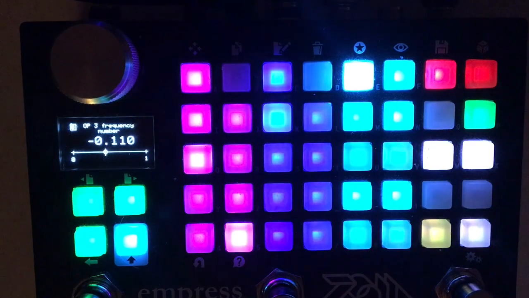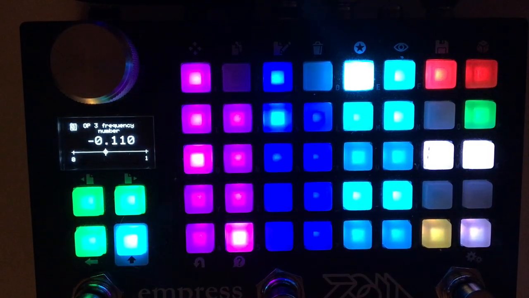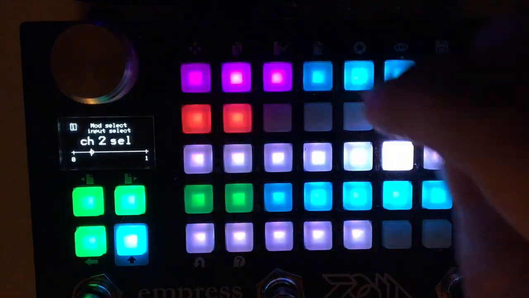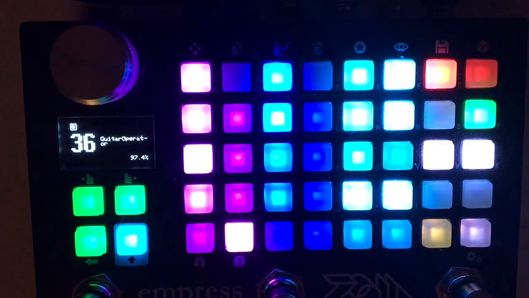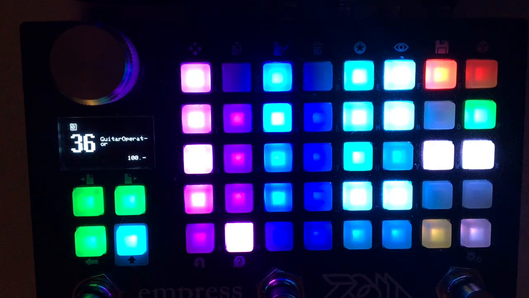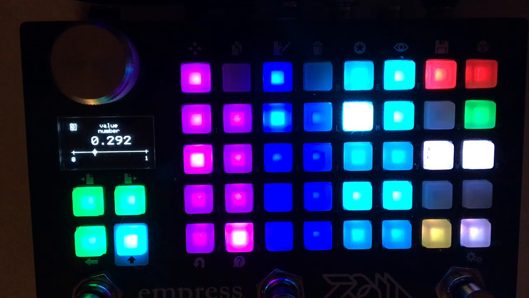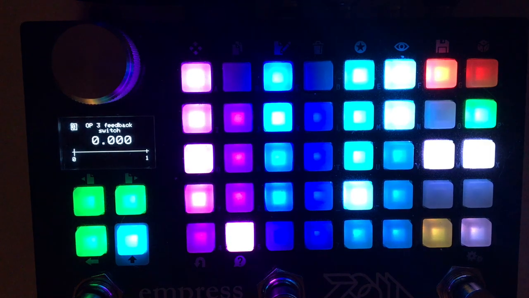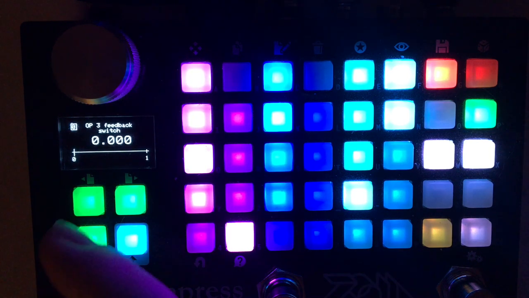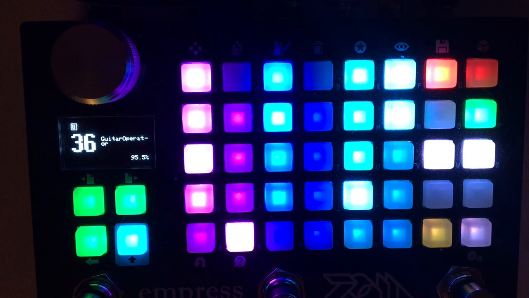Let's turn the speed up. So it gives you some options for how to have the operators interact with one another.